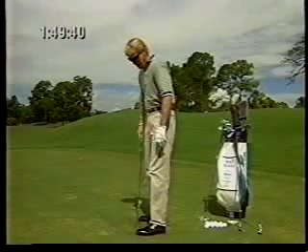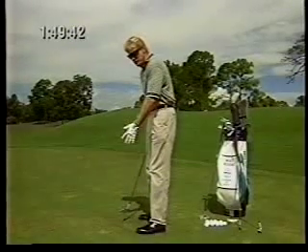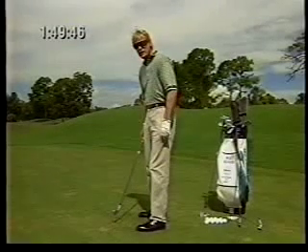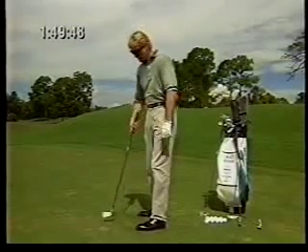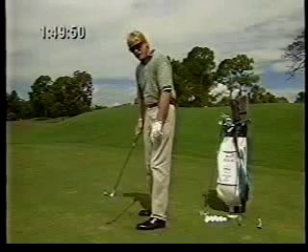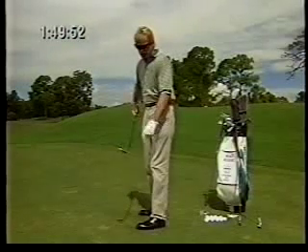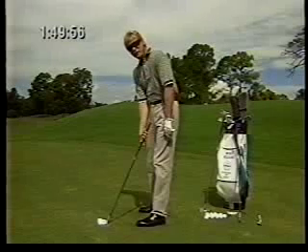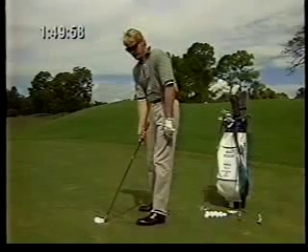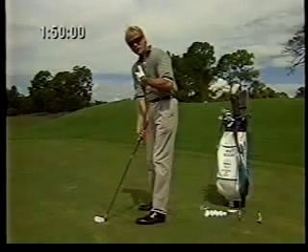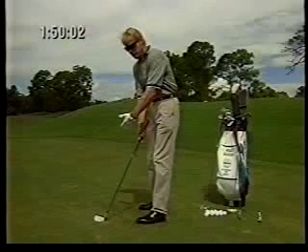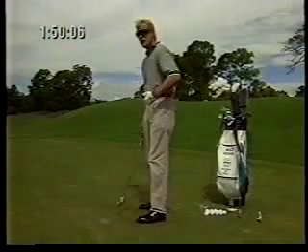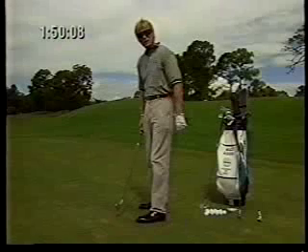That is, when he takes his address position, the feet and the hips are pointing to the right of the target. However, and this is very important for the correct aim and alignment relationship, the face of the club is looking directly down the target line, as are the shoulders. So the shoulders and the face of the club are square to the target line, while the feet and hips are pointing slightly to the right.